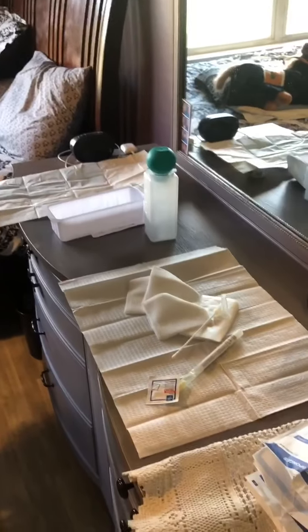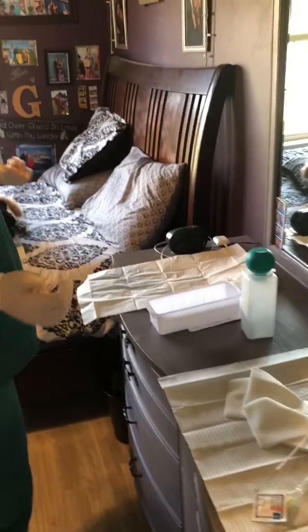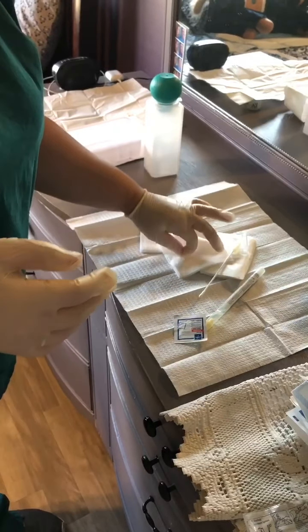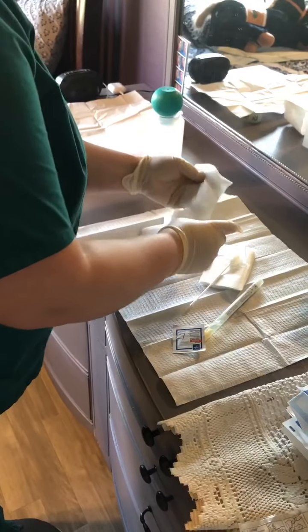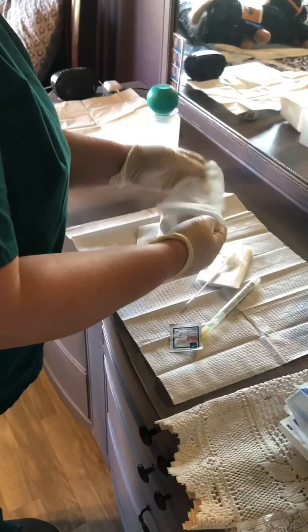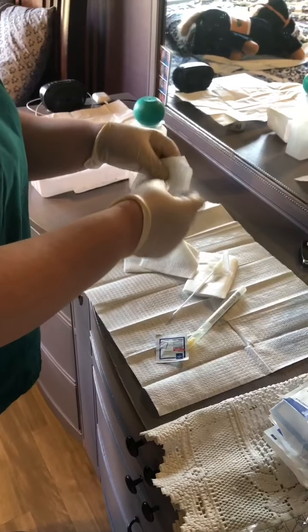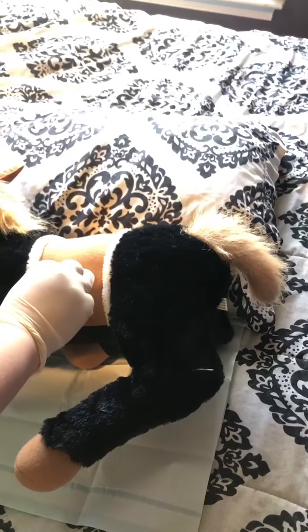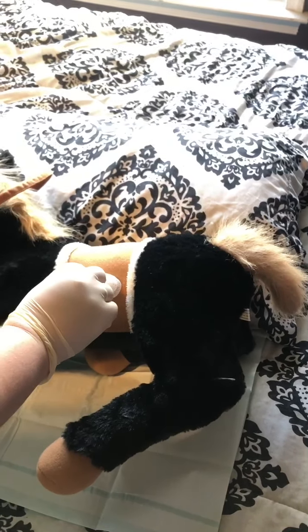That's done. And then I want to dry that out before I collect my culture swab. So I'm just going to separate these a bit. So I'm going to take this gauze, I'm going to fold it in half. And I'm going to be careful not to allow my hands to touch the skin. And I'll dry that about halfway. And then I would be done with that.